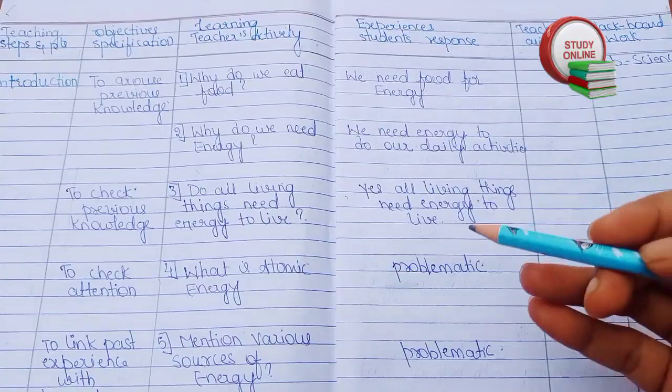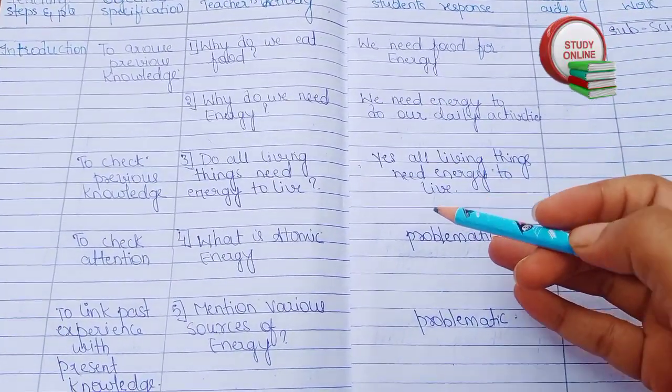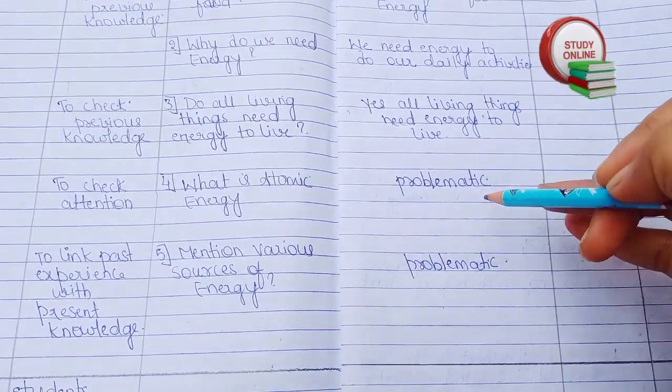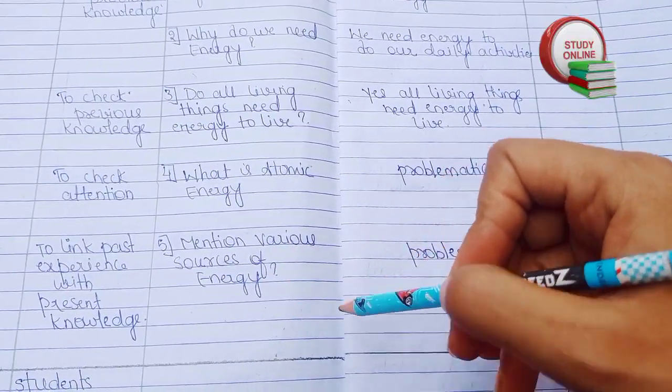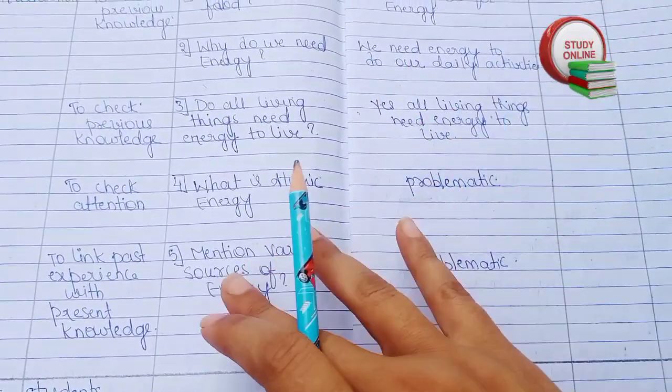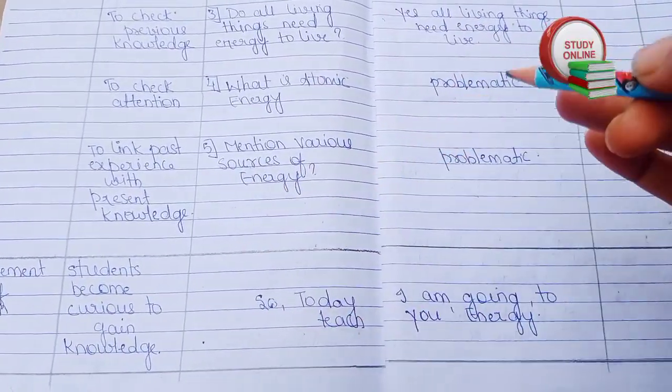Do all living things need energy to live? Then the student will answer yes. What is atomic energy? It would be problematic. Mention various sources of energy. It would be problematic for students.